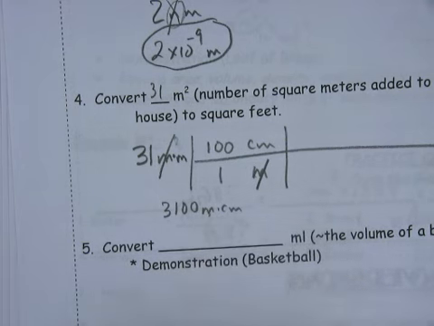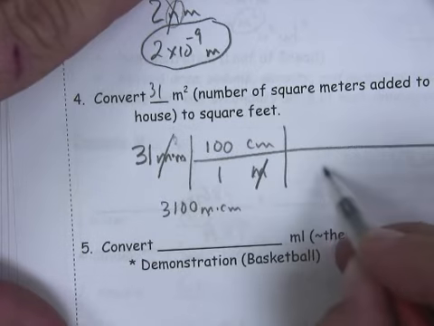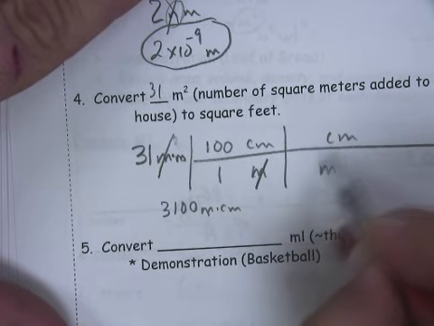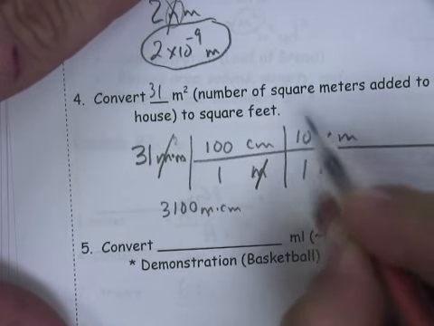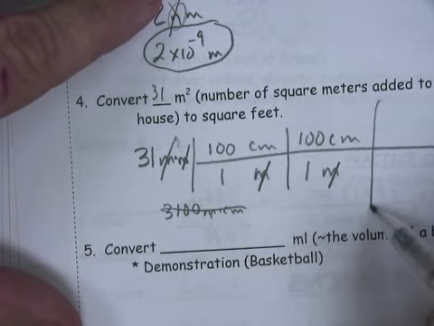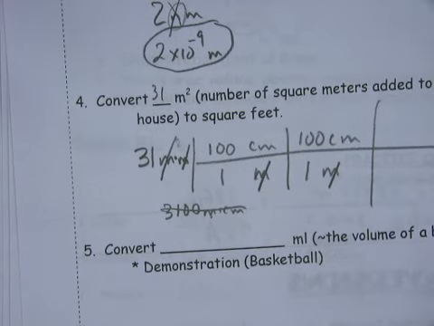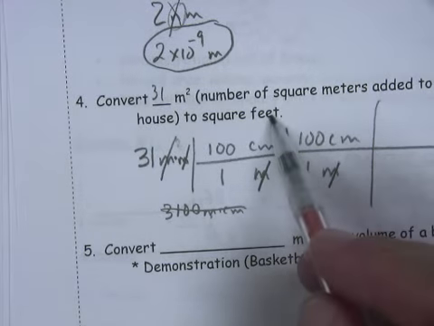I have to go one more step and cancel that meter out. So to cancel that meter out, since the meter is on top, I have to go meters on bottom and centimeters on top. So there's my 1, and there's my 100, and there it is. So if I were to stop now, it would be centimeters times centimeters, which would be centimeters squared. But I want to get to feet squared.